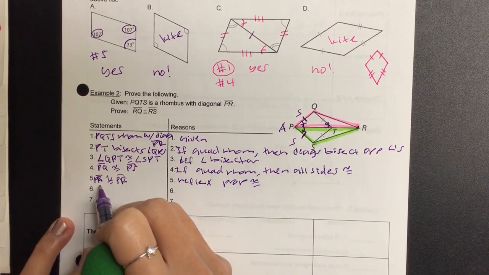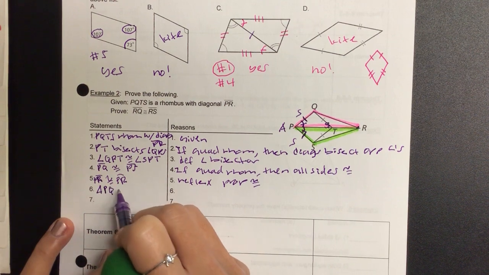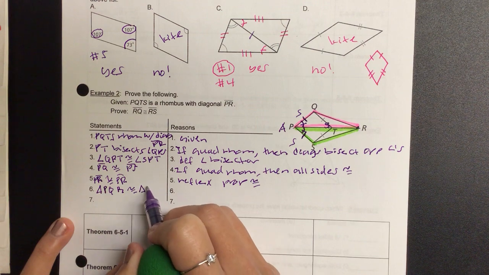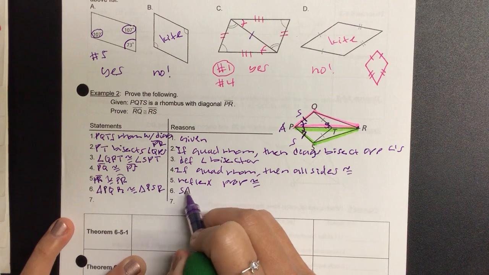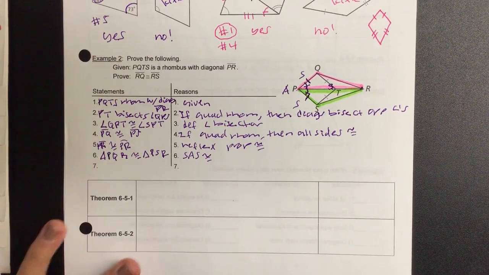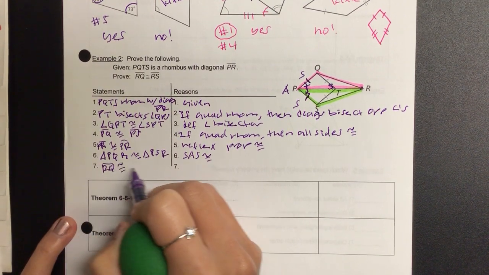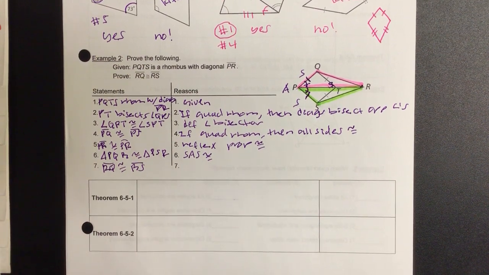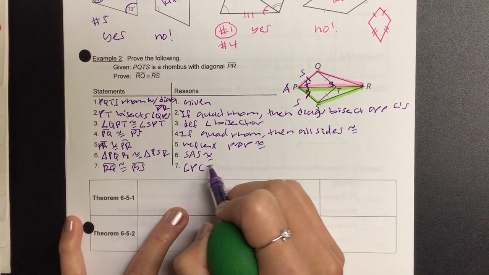So now I know the two triangles are congruent. And I'm going to say triangle PQR is congruent to triangle PSR by side angle side congruence. And our final goal is RQ is congruent to RS. And y'all remember what statement was after two triangles are congruent? Good. Corresponding parts of congruent triangles are congruent.